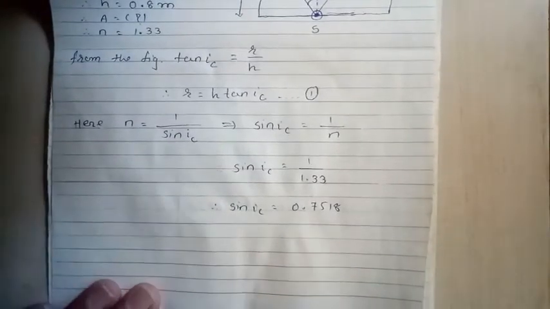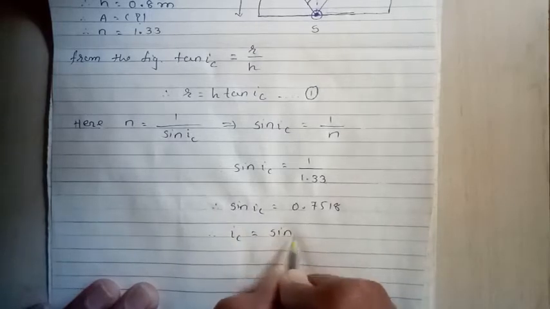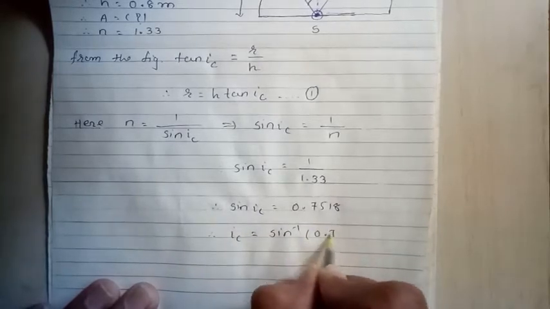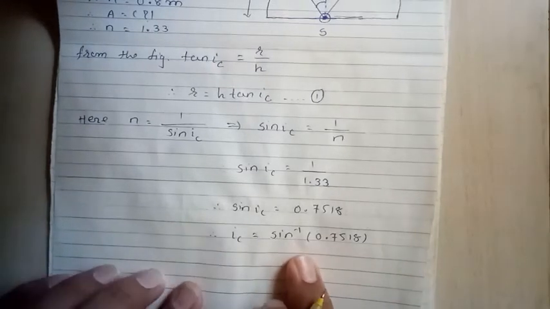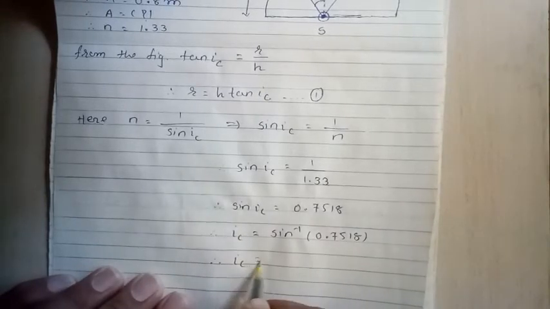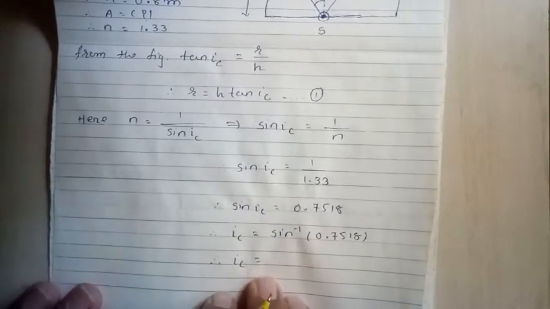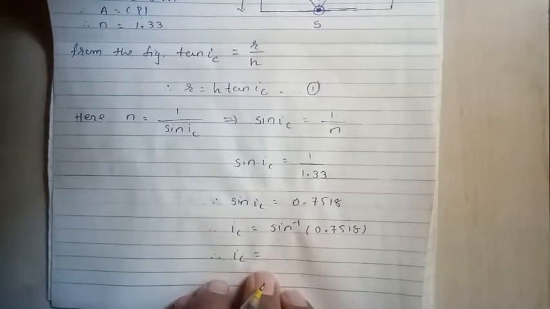So we can say that IC is equal to sine inverse 0.7518, right? Here we have to use the natural sine table to find out sine inverse 0.7518. So IC is equal to, how can we find out sine inverse 0.7518?